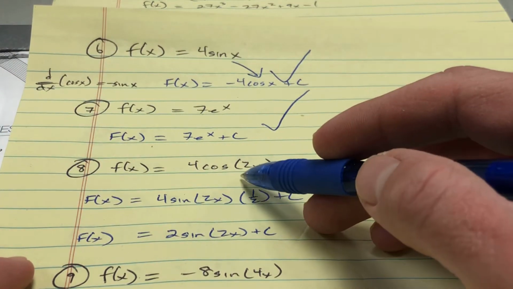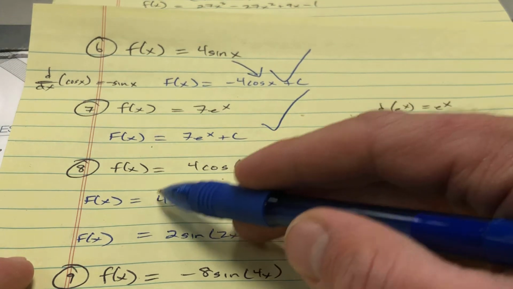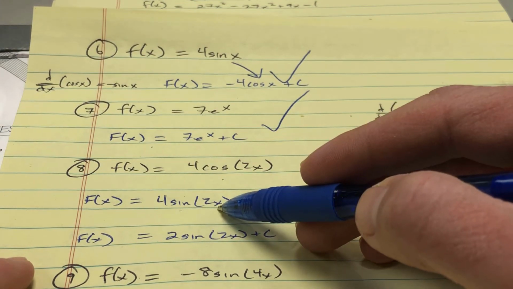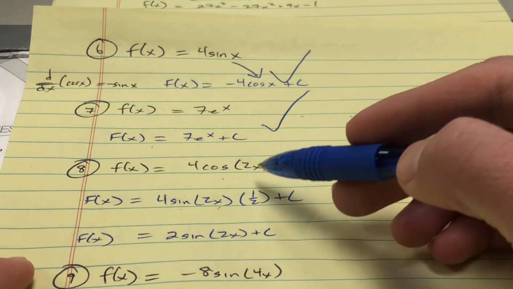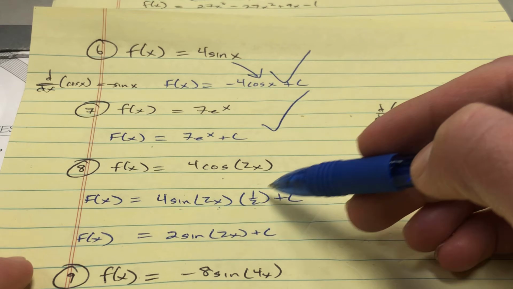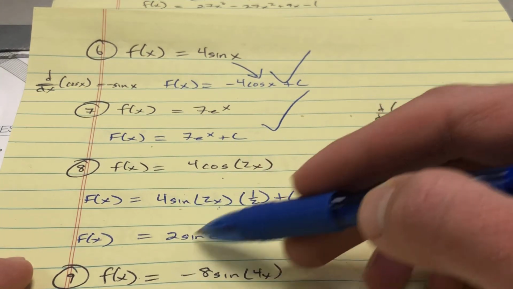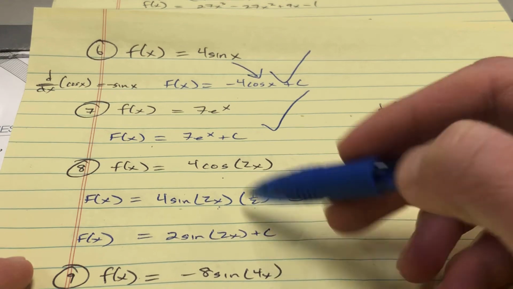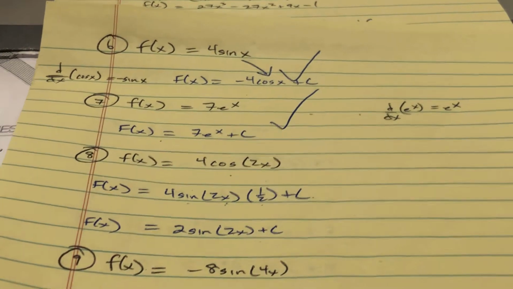And number 8, I take the derivative of what to get cosine? It would be sine. So 4 sine 2x, because that's a 2x. Instead of multiplying by 2, which is what I would do if I was taking the derivative, multiply by half, plus c. Again, I can take the derivative of this. It would be 2 cosine 2x times 2, and that's what would give me 4 cosine 2x.